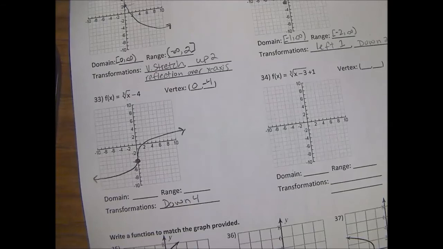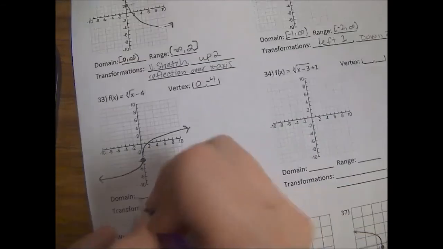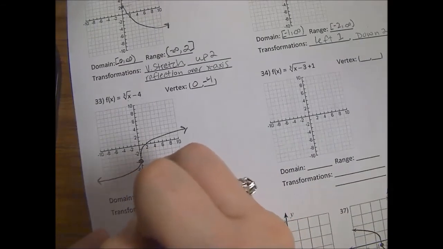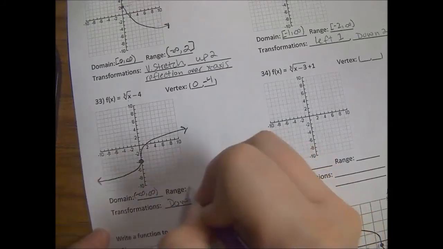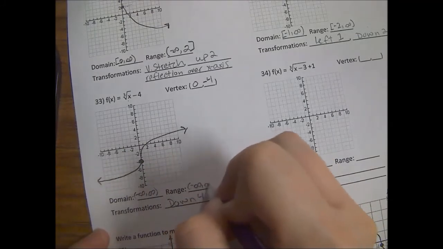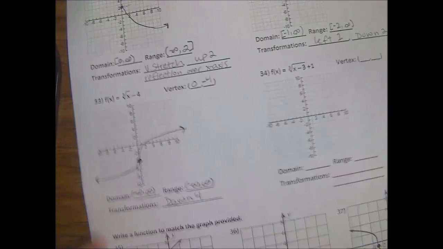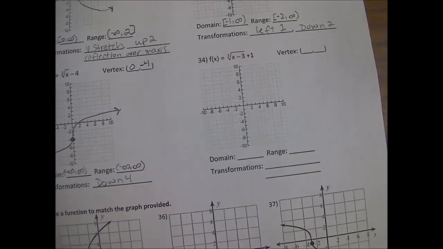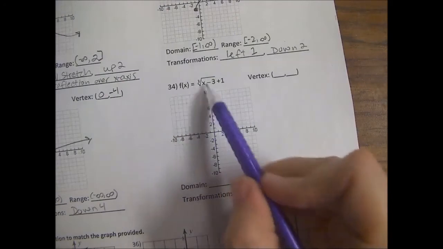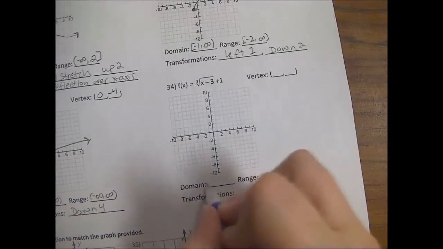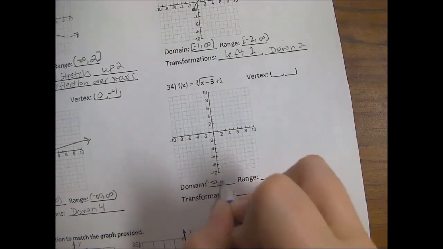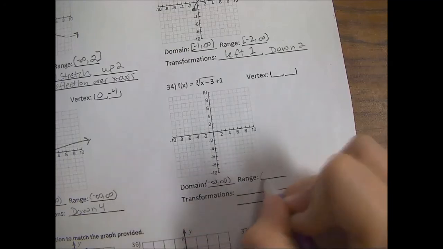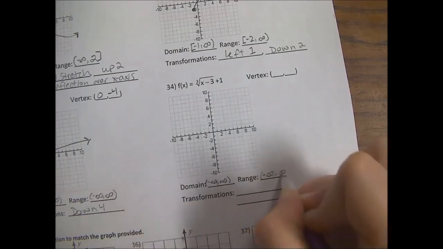Our domain and range with cube roots is always the same. Since they don't stop, they go forever in both directions. It's all real numbers, which we write as -infinity up to +infinity. And that's true for all cube roots. All right, so 34, it's a cube root. I'm going to go ahead and fill that in. I know that domain and range have to be negative infinity to +infinity, regardless of what transformations happen to it.